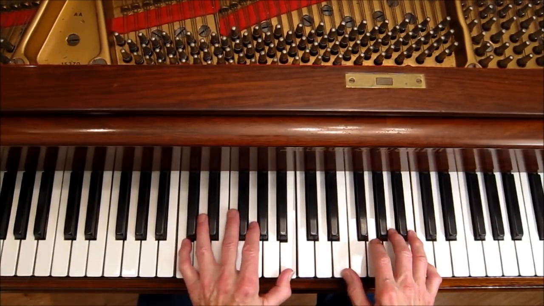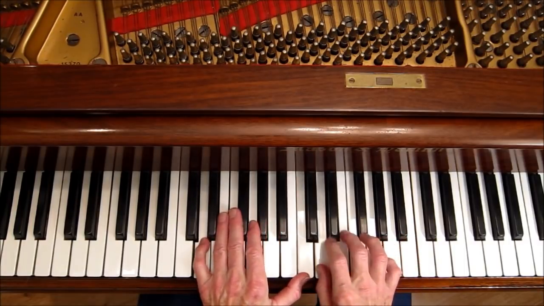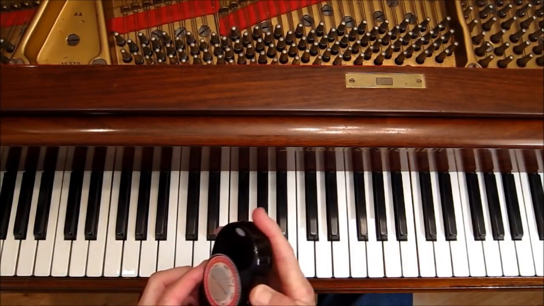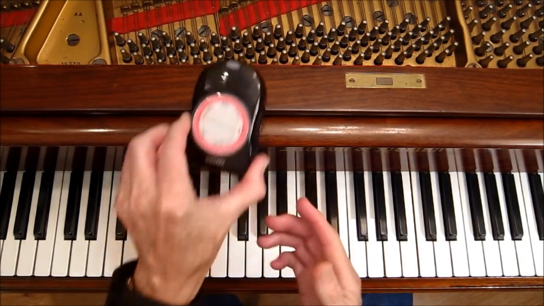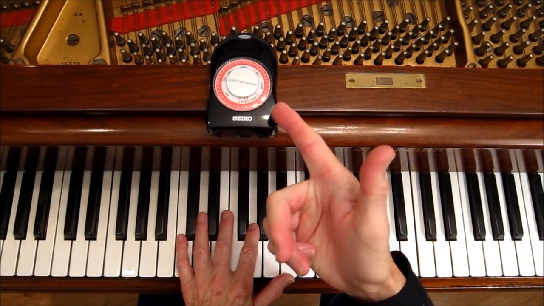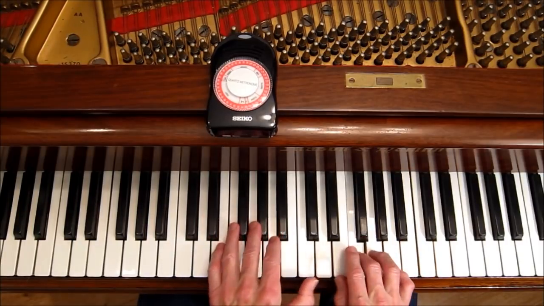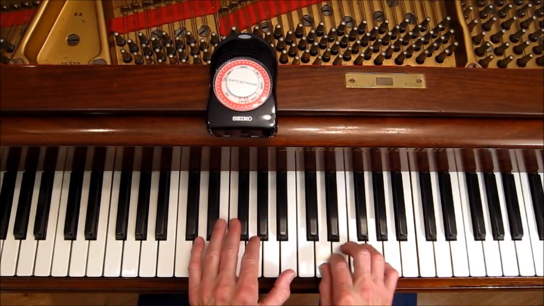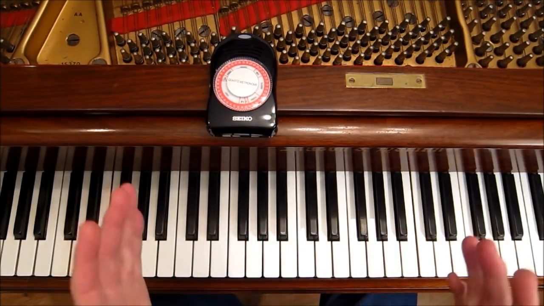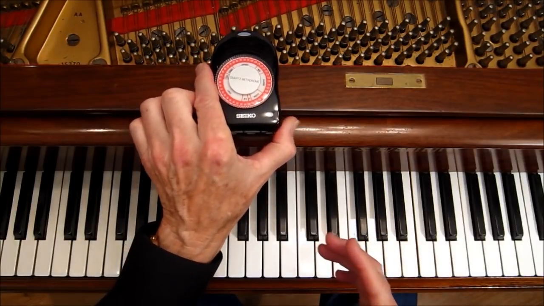Let's try that again. If you put it to a metronome, that'll help you to get more of a swing feel, particularly on the 2 and 4. This is on 60 now for the 2 and 4. So 1, 2, 3, 4.